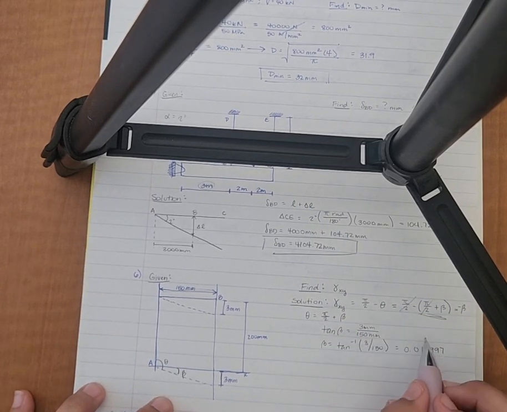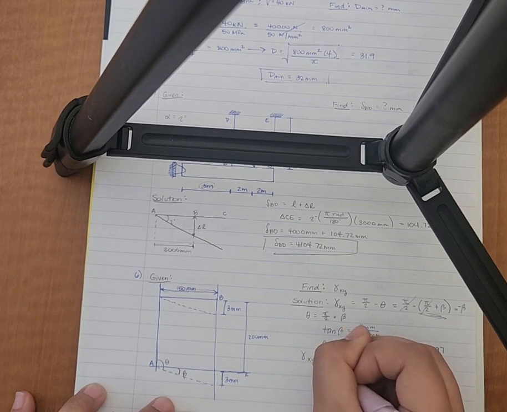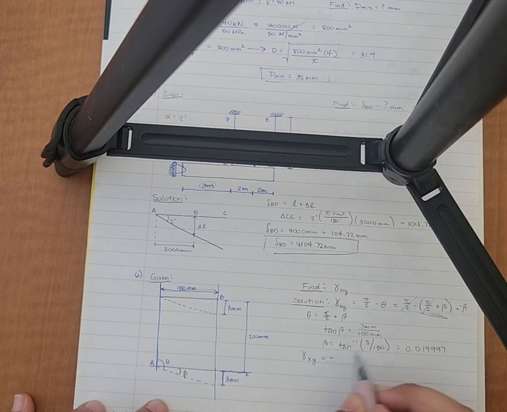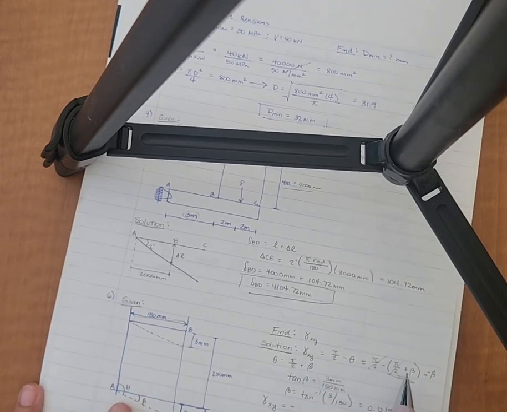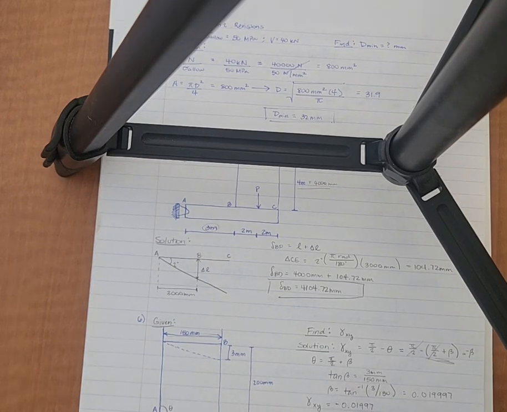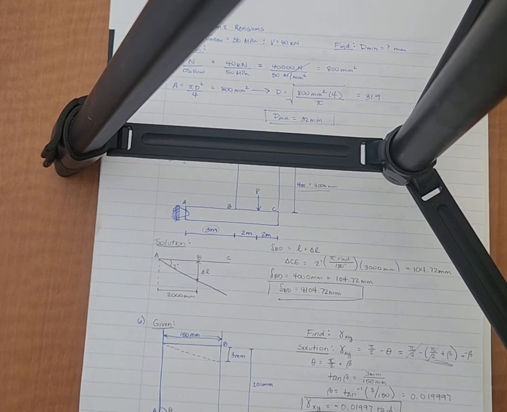So that means the average shear strain in the XY plate is equal to negative, because remember that the shear strain is equal to negative beta, so shear strain is equal to negative 0.01997. And that is radians, remember to clarify that. And that is our answer.